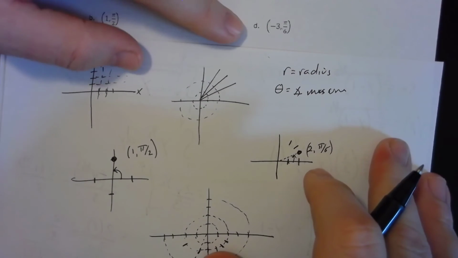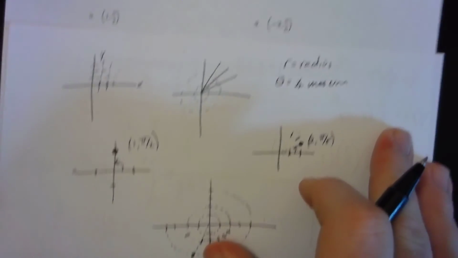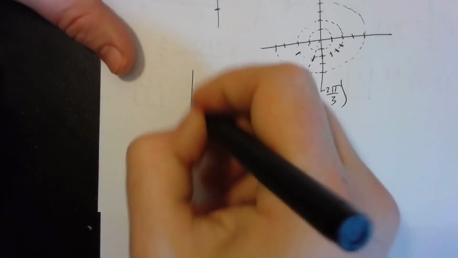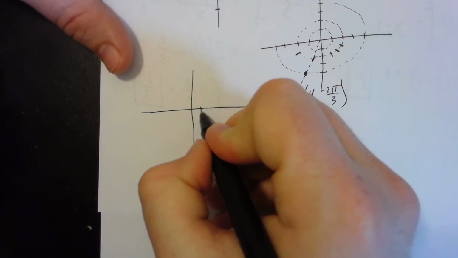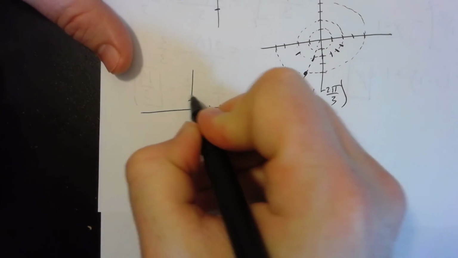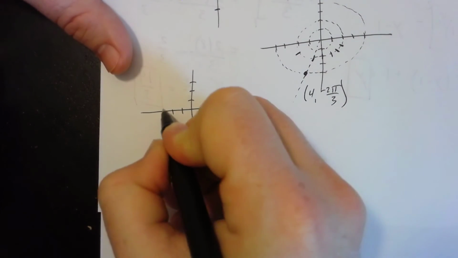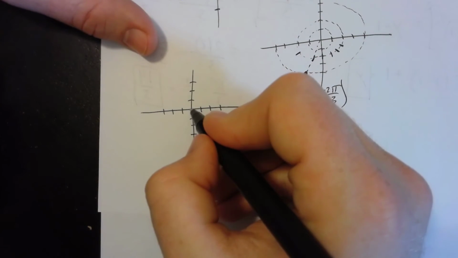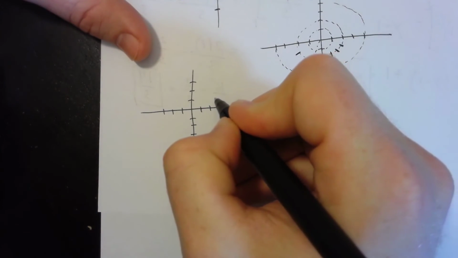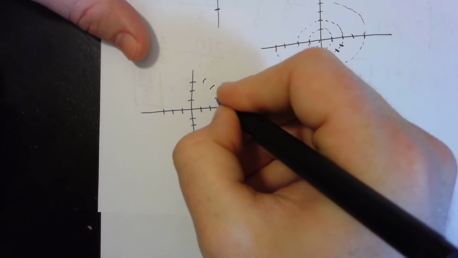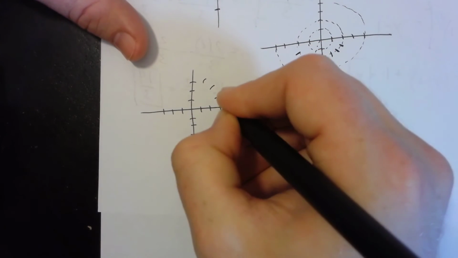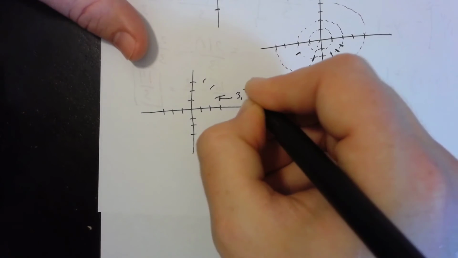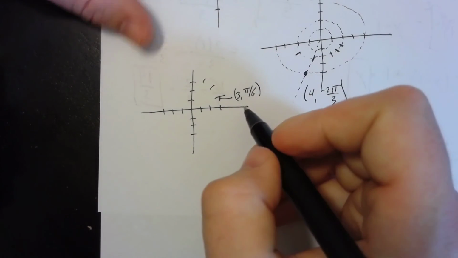Lastly, for letter D, we have negative 3 comma pi over 6. So for negative 3, and we're going to pi over 6, I'm going to do the same thing I did with the last graph, and I'm going to give myself 3 units all the way around. And I'm going to go to pi over 6. Now pi over 6 is going to be sitting about here, so 1, 2, 3. There's pi over 6. This location right here would be 3 comma pi over 6. But we're going to negative 3 comma pi over 6.